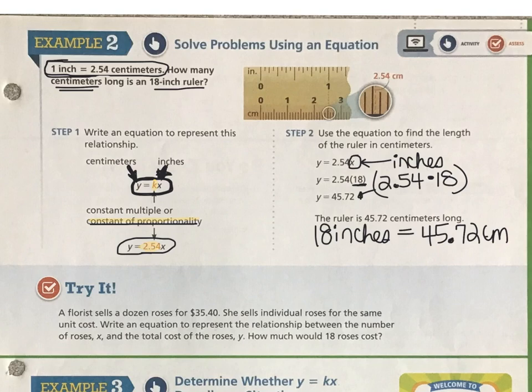Now take a look at the try it question. A florist sells a dozen roses for $35.40. She sells individual roses for the same unit cost. Write an equation to represent the relationship between the number of roses, x, and the total cost of the roses, y. How much would 18 roses cost?